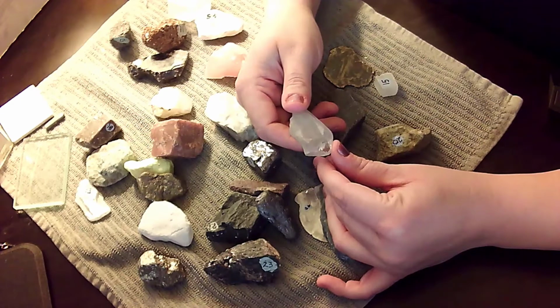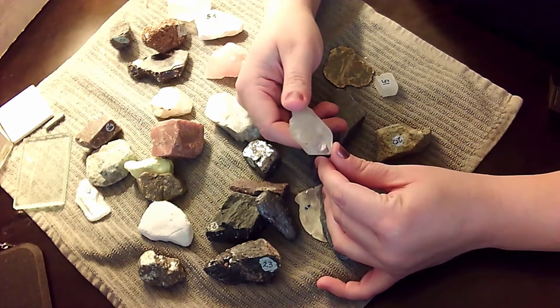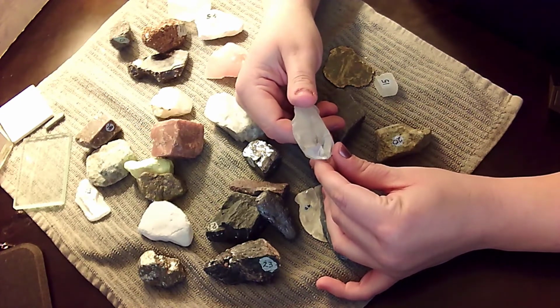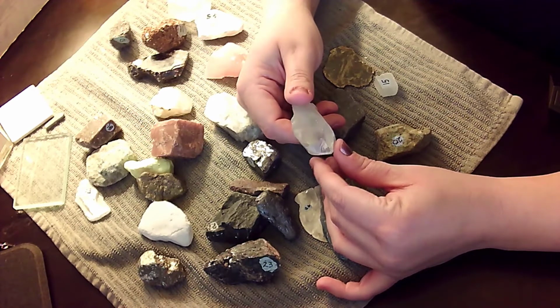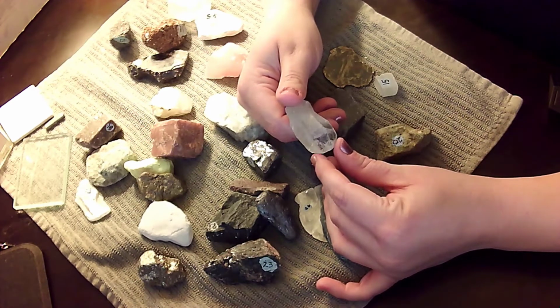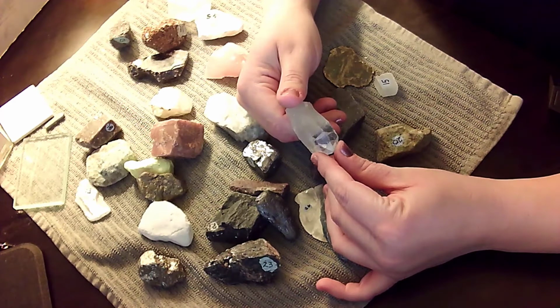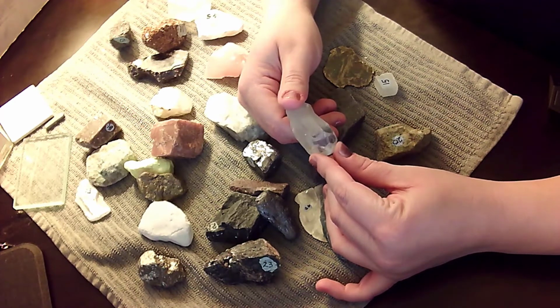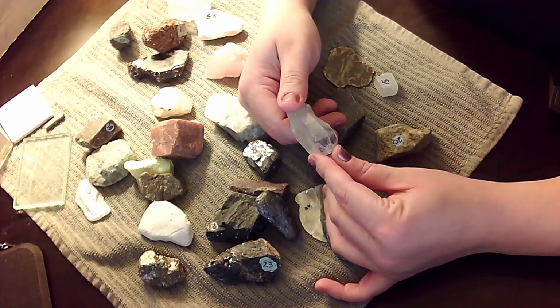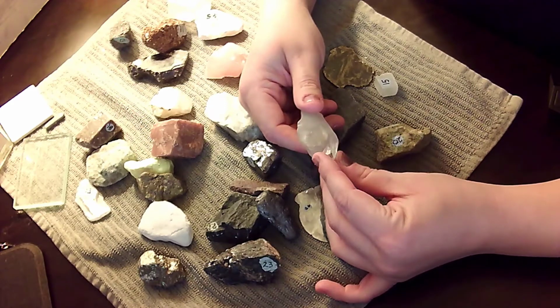But you can have quartz that is pink in color. You can have quartz that is purple in color, and we call that amethyst. You can have quartz that is orange in color, and that's called citrine. Quartz can be almost any color of the rainbow, and for that reason, color is not the best identifiable property of minerals. It's easier to determine if a mineral is light or dark.